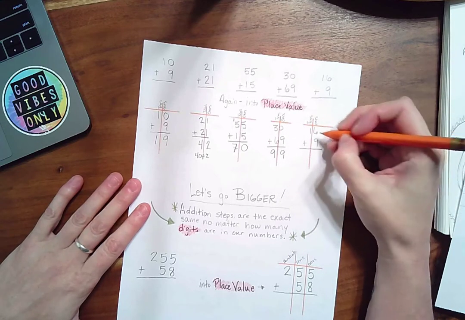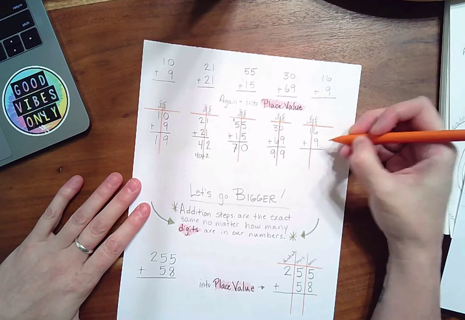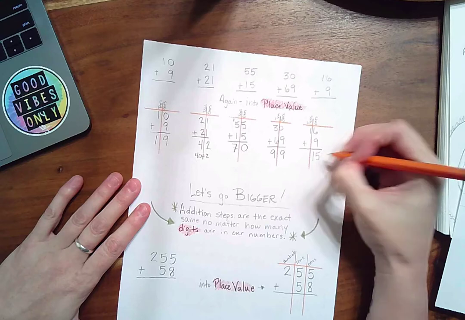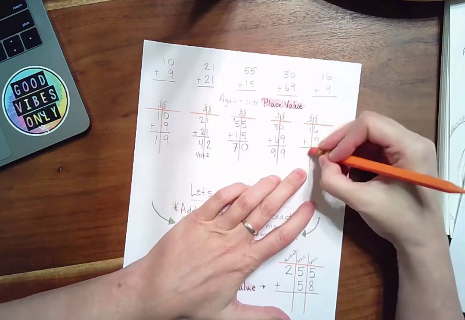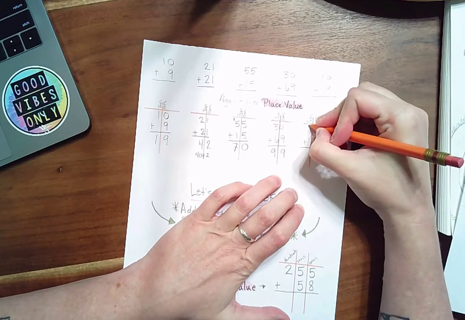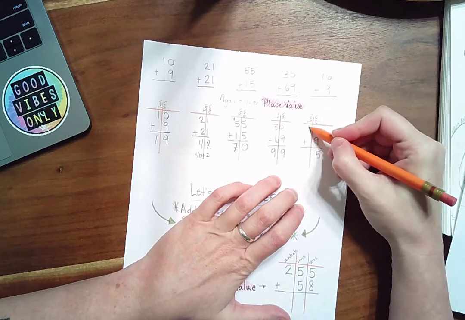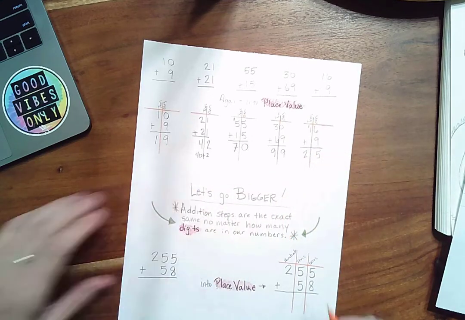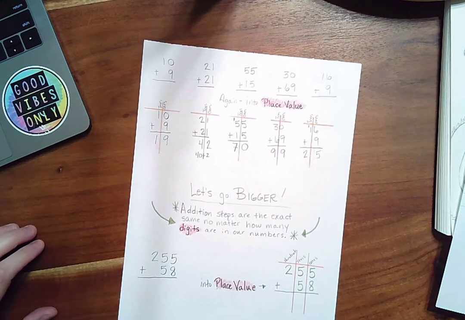Let's do this last one. 6 in the ones plus 9 in the ones is 15. So I fit, oh, that's right. I can only have one digit in the ones position. So I leave the 5 and I carry that 10, and then 1 ten plus 1 ten is 2 tens, or 25. Great job. We're going to go bigger.